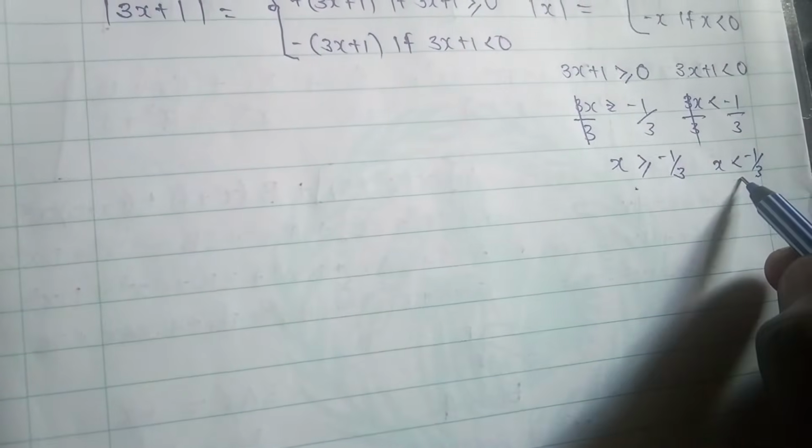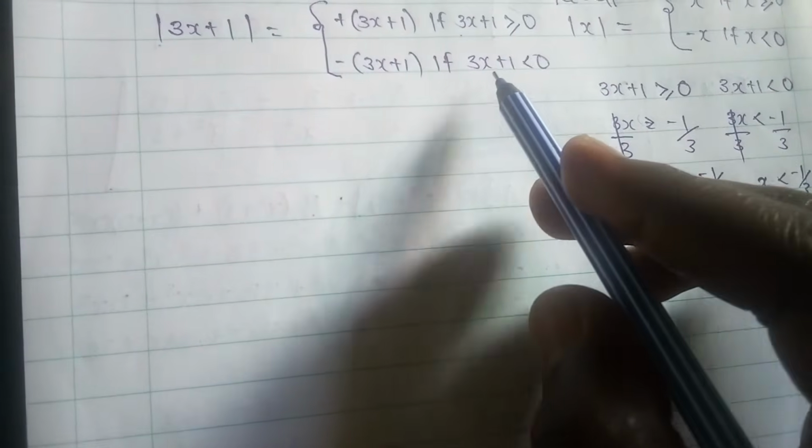So these values that you have calculated, you are going to replace them there.